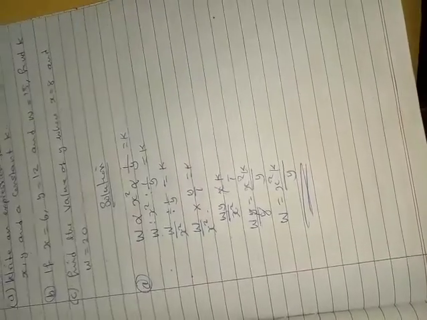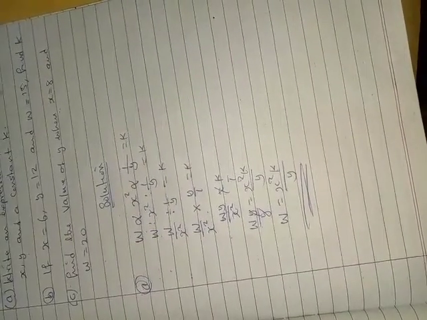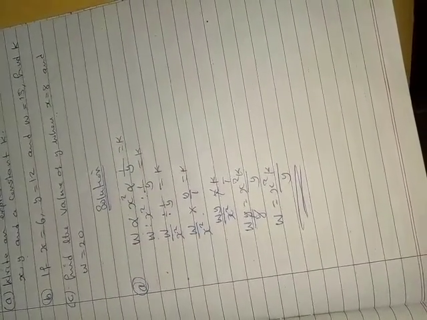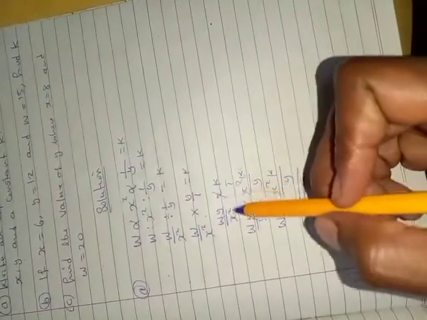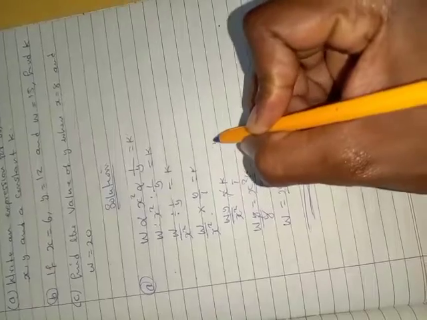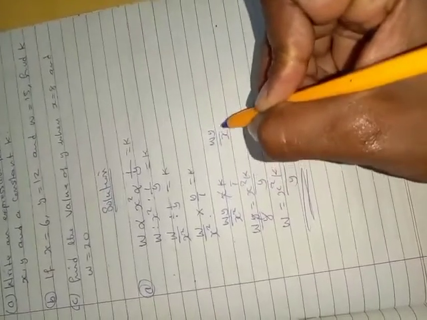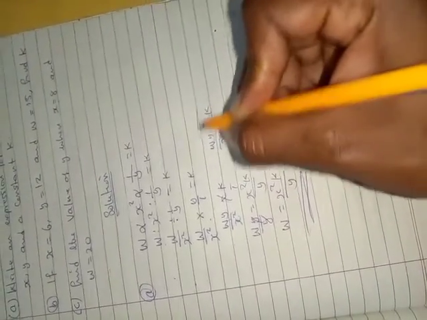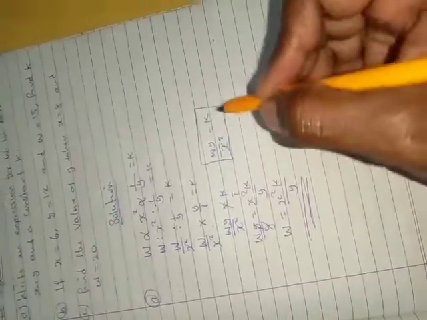Hence, this will end our work like that. So that is W. We have made W the subject of the formula, so you can leave your answer here. There will not be a problem. When you leave it as WY over X squared equal to K, this is also an expression in terms of K.